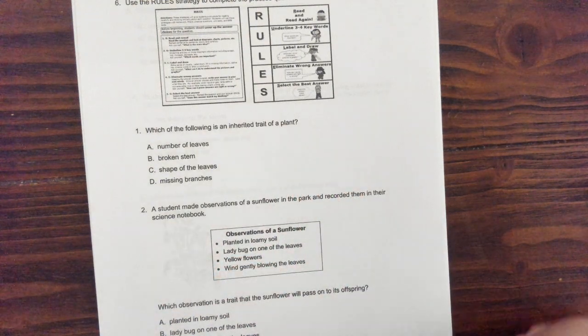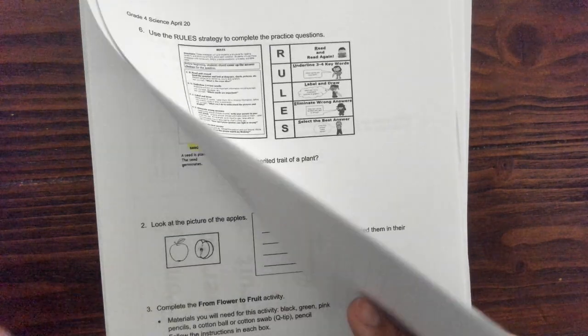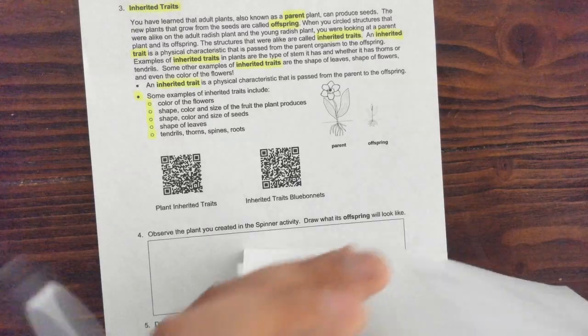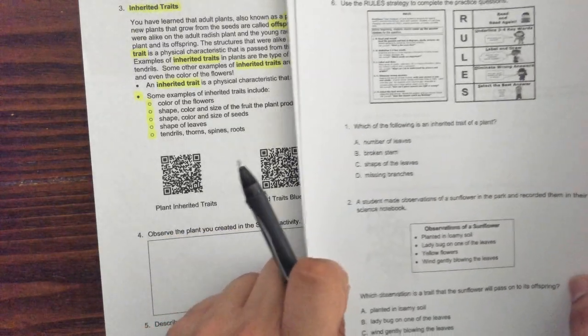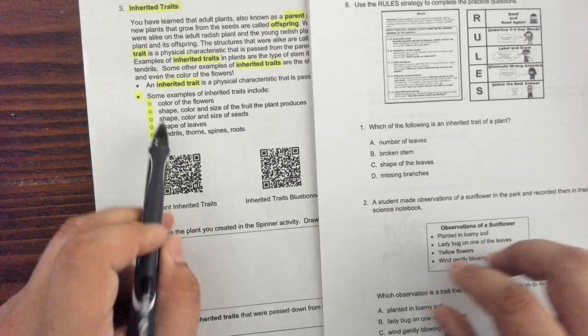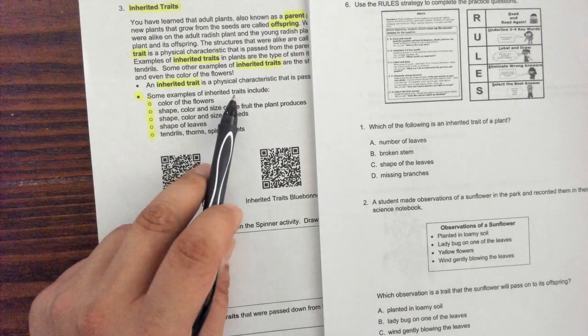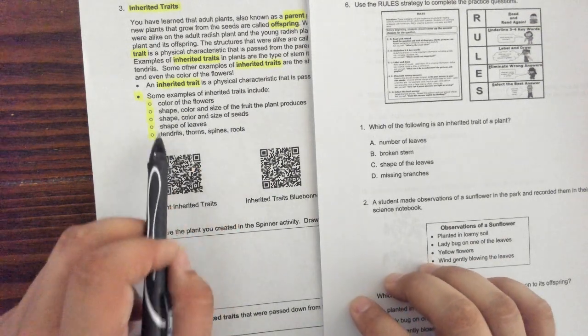And so if we go back to the reading, we can see that it told us on our bullet points that we highlighted. So if I look here, it says inherited traits of a plant include, and so we can write these down here.